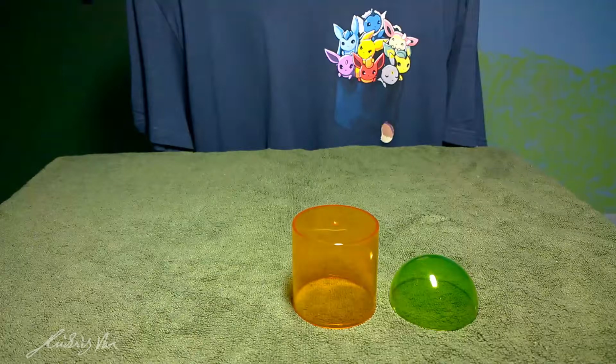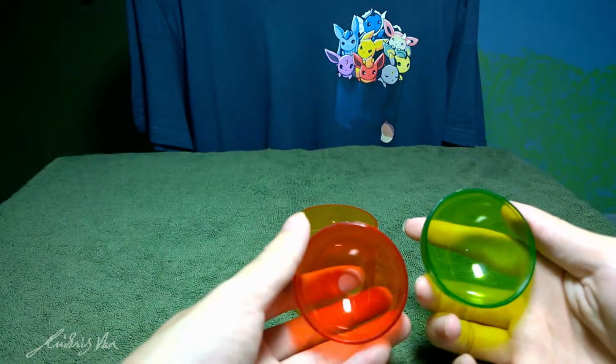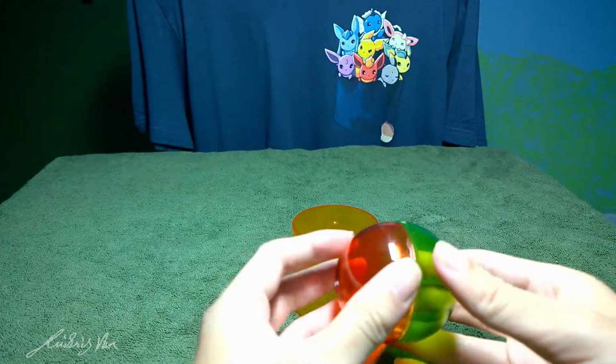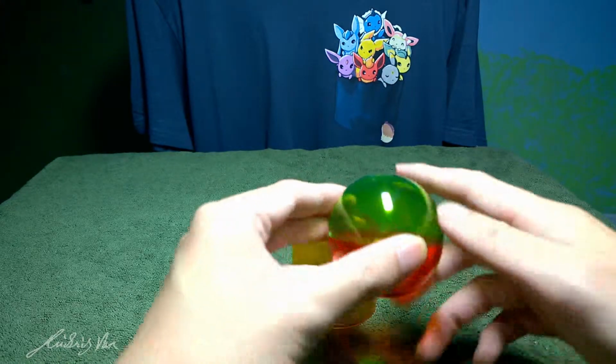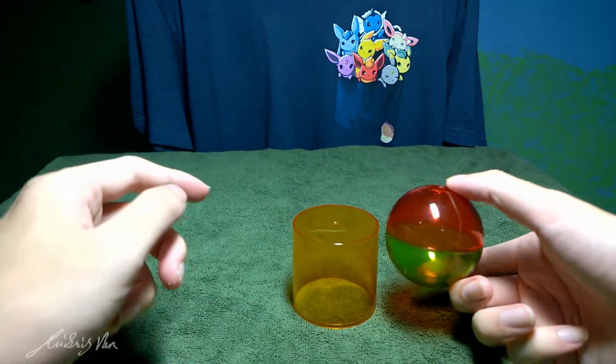In this video you will learn how to find the volume of a hemisphere as well as a sphere. In front of you, you should be able to see a cylinder, and on its right is a hemisphere. A hemisphere is basically half a sphere. As you can see, two hemispheres will form a sphere, and a sphere is basically a round ball.